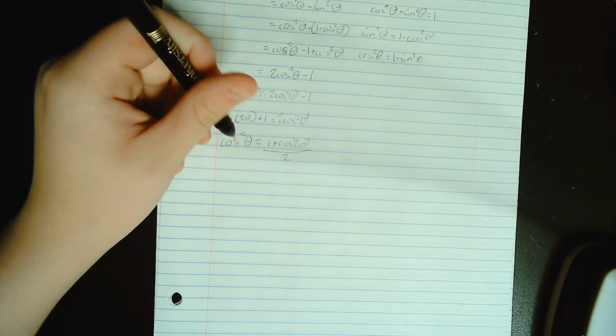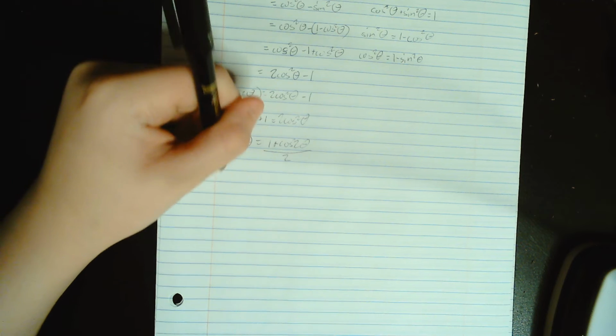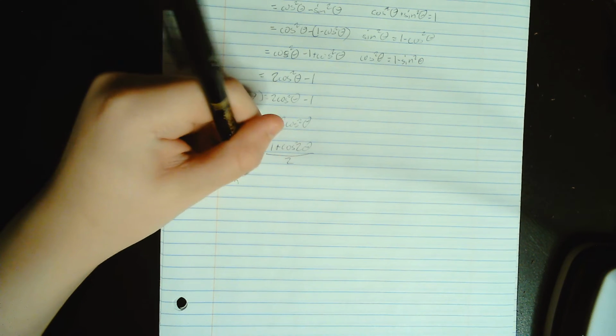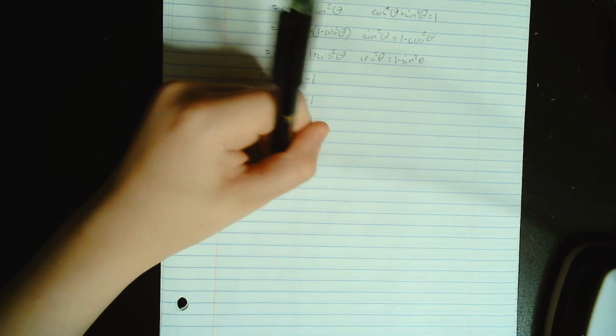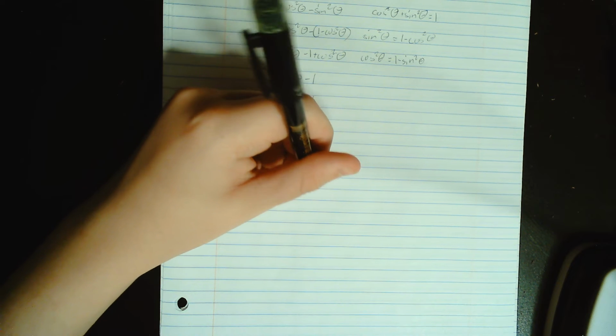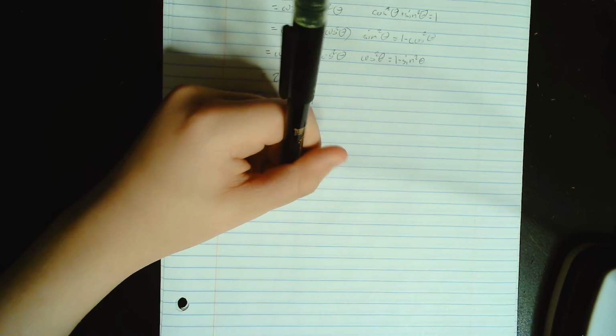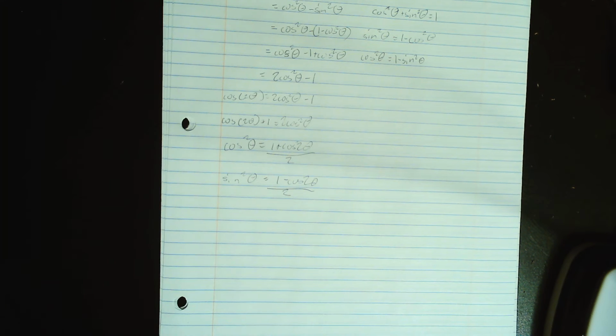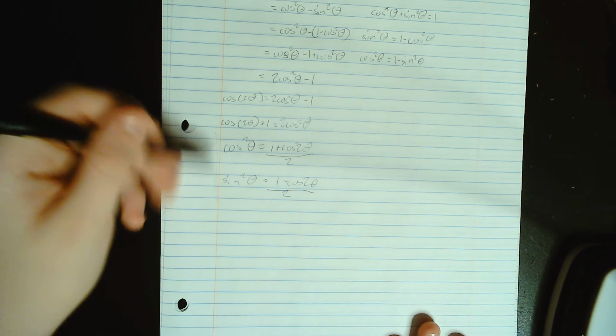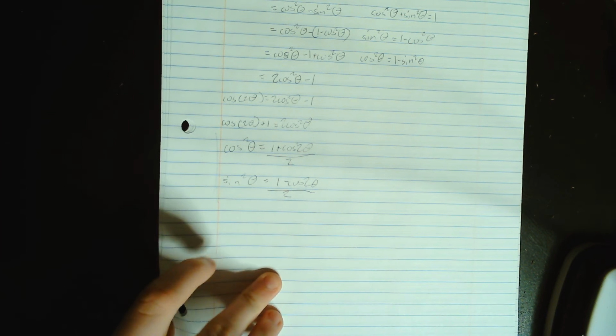So then by the same logic, we know that the sine squared of theta is equal to 1 minus the cosine of 2 theta over 2. I'm just not going to write it out here. So there you go. We've now proven these 2. Now we're going to move on to the next one. So I guess that's kind of 2 proofs in one. Well, most of these are kind of 2 proofs in one, so I guess I'm not really counting that.